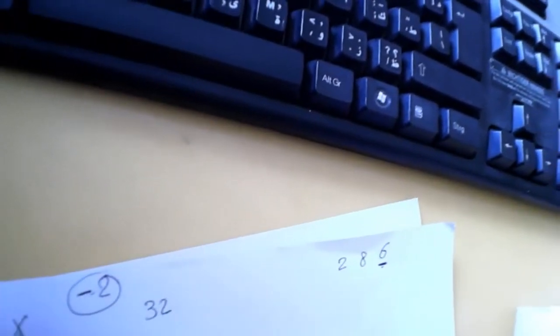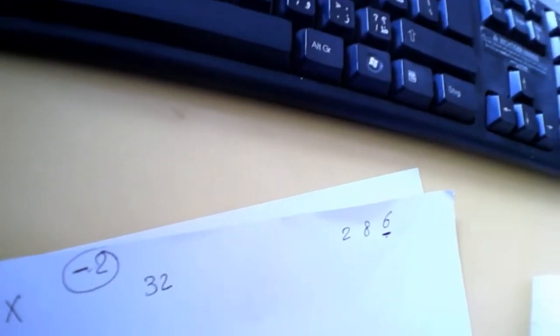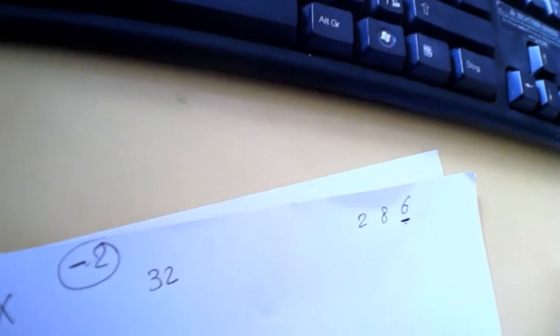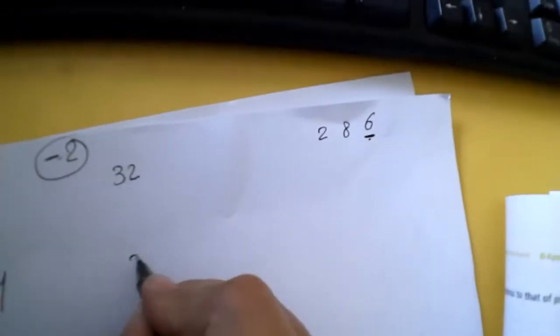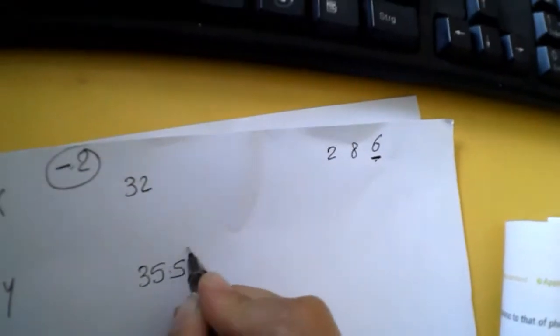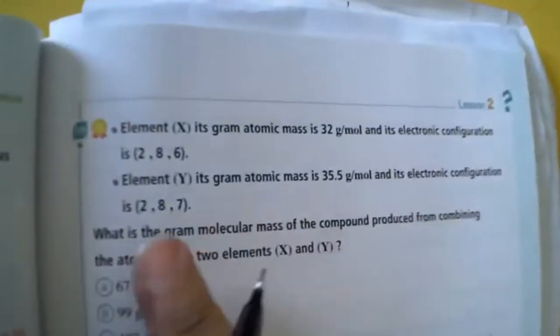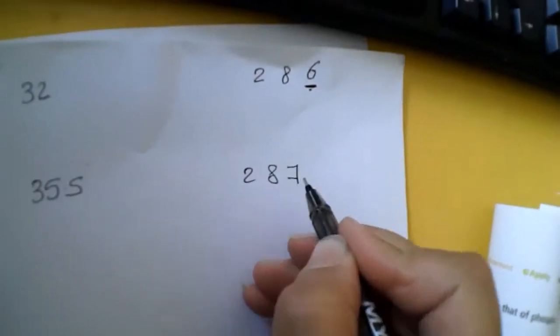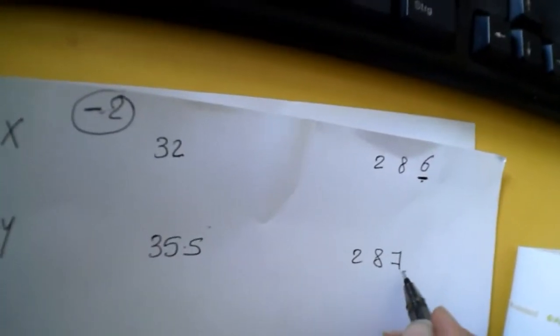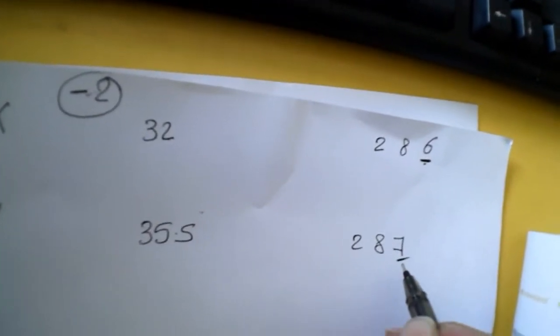This is element X. And another element is element Y. Its gram mass is 35.5, and its electronic configuration is 2, 8, 7. As you know, it ends with 7 electrons, so it's gonna complete its outer level to be stable with 1, whether by sharing or gaining it. So it's minus 1, or it's monovalent.